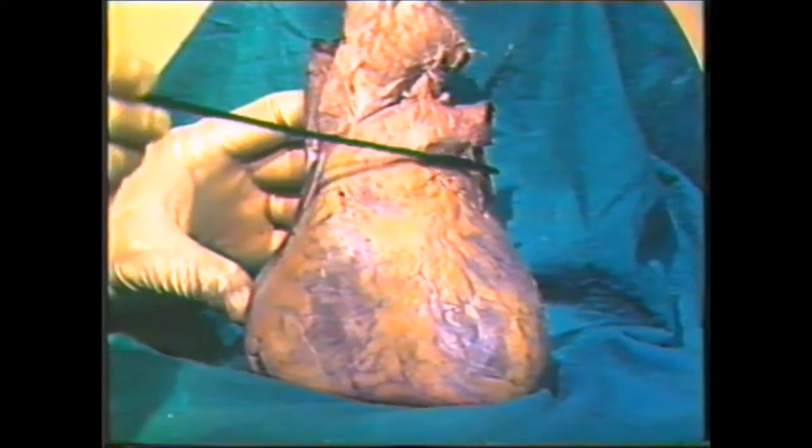Now, you can identify the borders of the heart. This is the right border. This is the lower border. This is the left border. And this is the upper border.